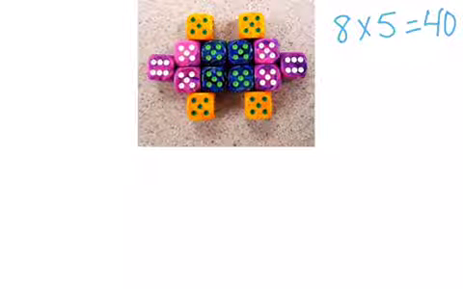What if you had a friend say, I see 20? Well, there's 3 different ways that I see 20. Can you find those 3 different ways? Pause the video to give yourself a minute to look and see 3 ways to see 20.